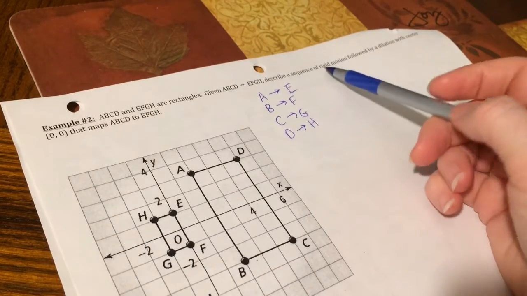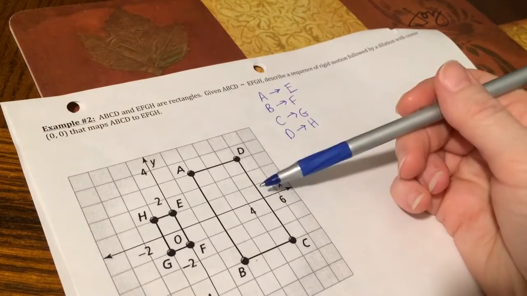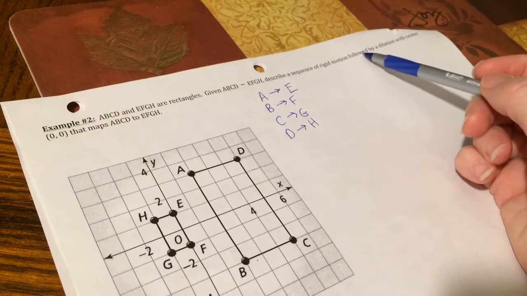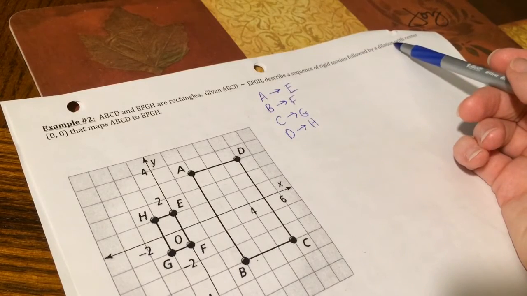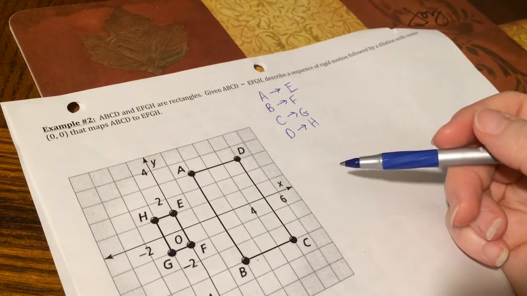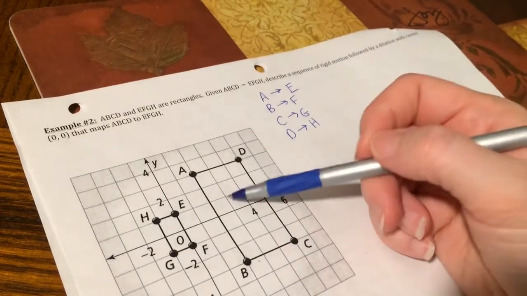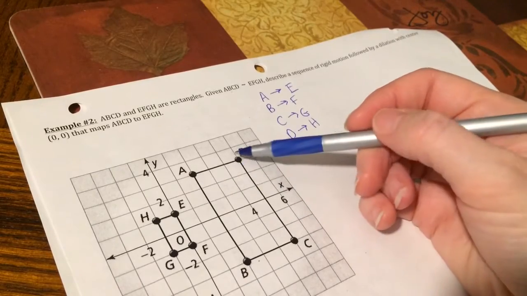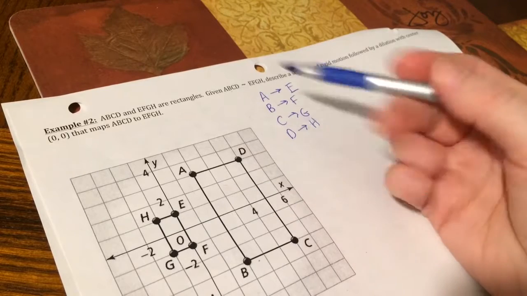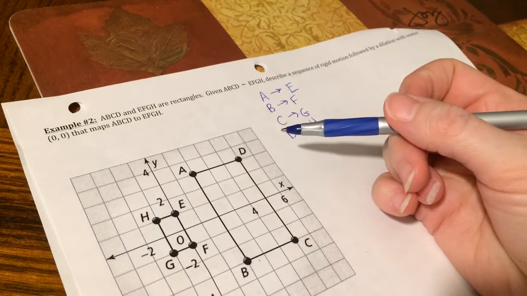So we want to think about how do we get from ABCD to EFGH. It tells us we have to describe the rigid motion followed by a dilation with center (0, 0). So they're telling us that there is a dilation, which we could tell because the figure starts here and it gets smaller. So there's going to be a reduction involved.